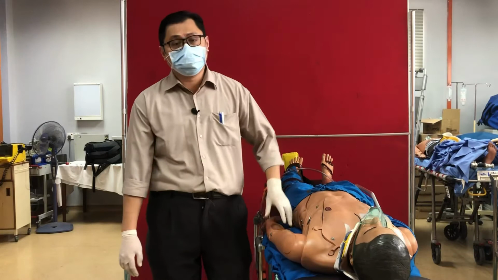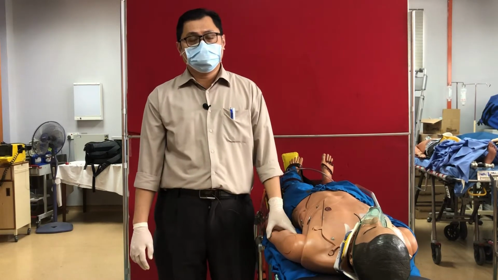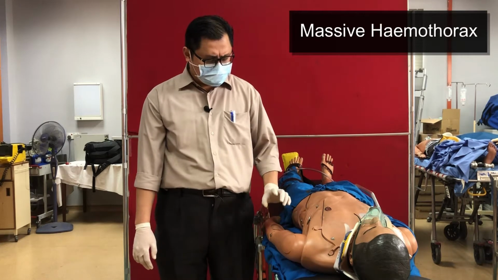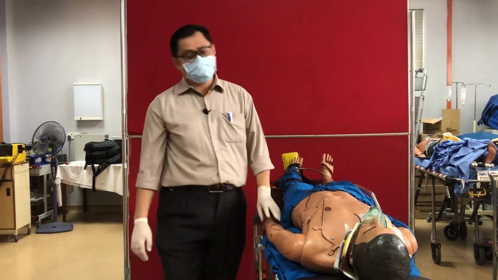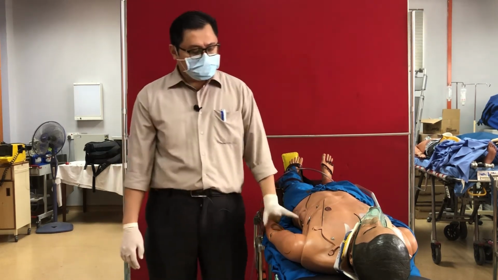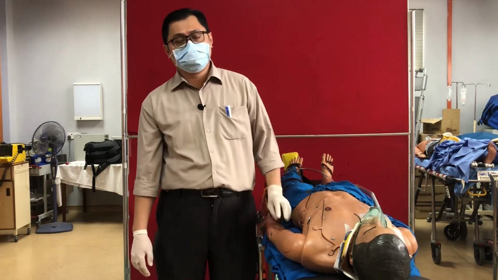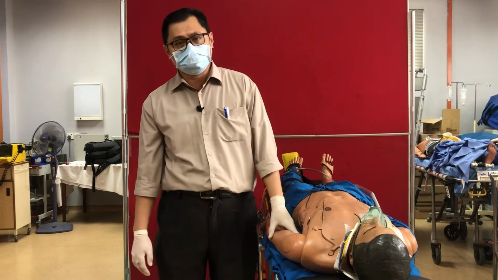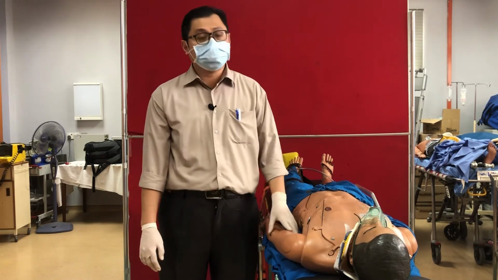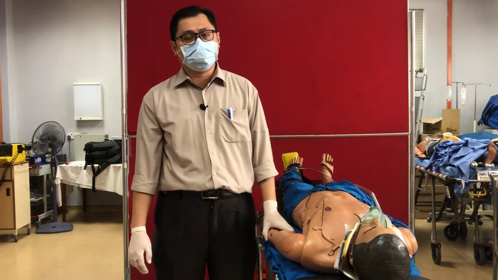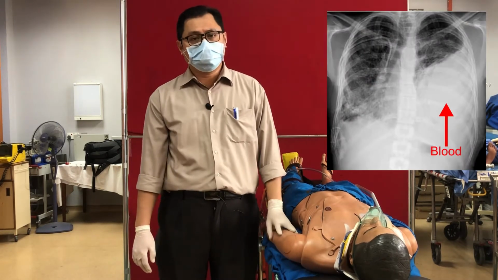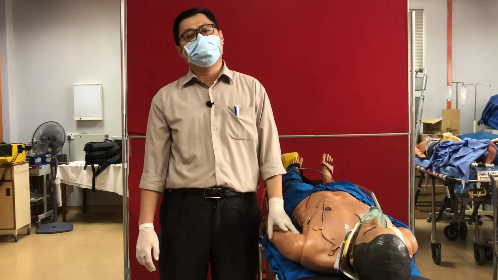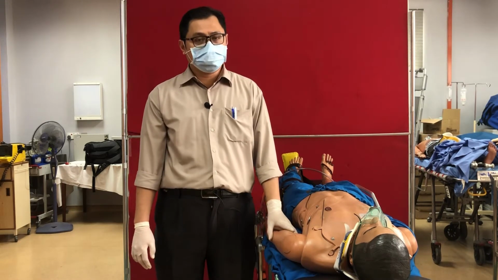Okay guys, so we go to the fourth injury, the massive hemothorax. You need to remember just now the tension pneumothorax, there's a leaking of the air inside the pleural space, but in this massive hemothorax there's a lot of blood volume coming out into the pleural space, so we will involve the circulation assessment also.